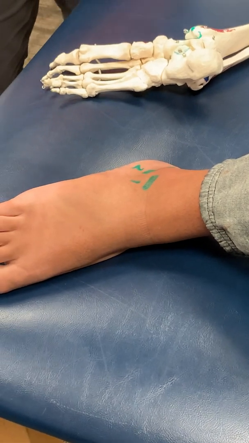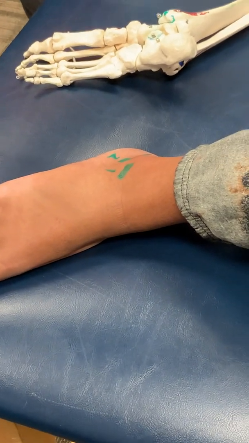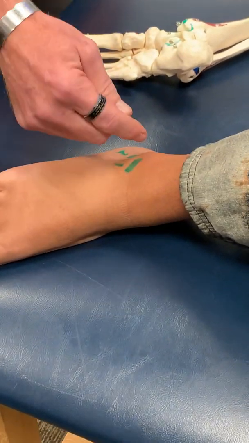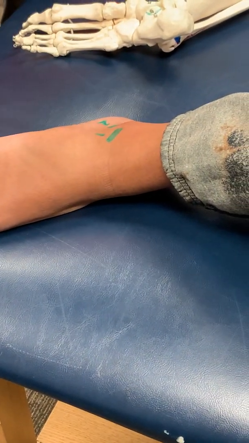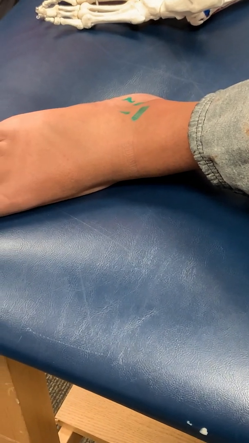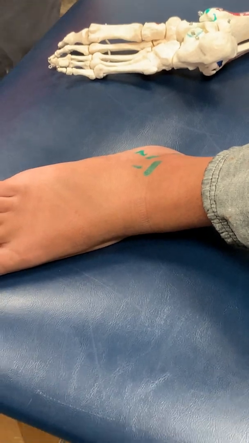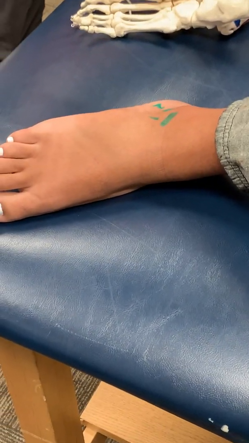What happened? I twisted my ankle. First thing we ask is, did you hear or feel a pop? That's maybe indicative of an avulsion fracture off of the fibula. Everybody know what an avulsion fracture is? I need a positive or a negative.